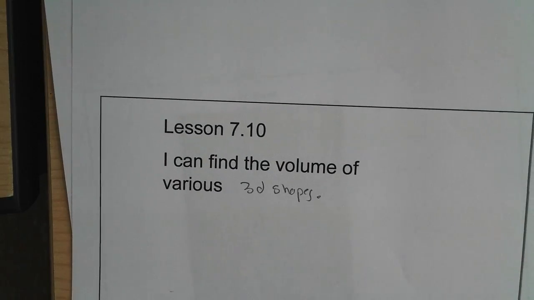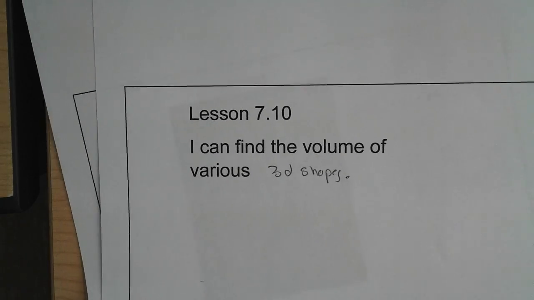So today's learning goal was, I can find the volume of various 3D shapes.